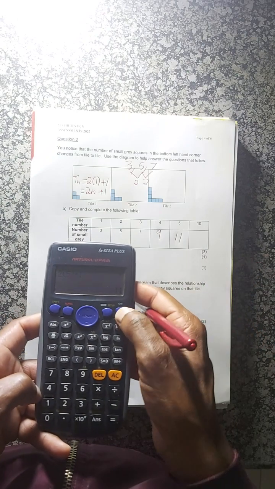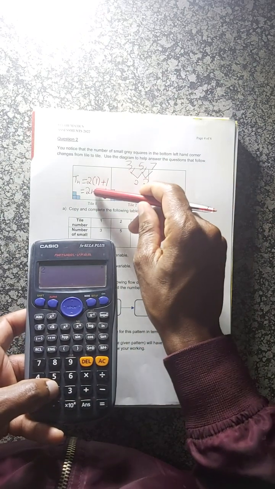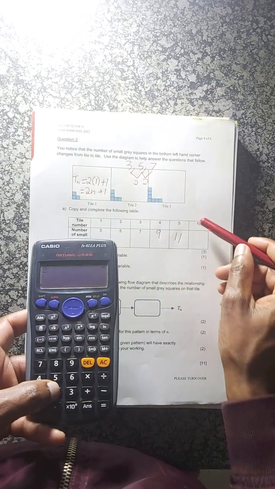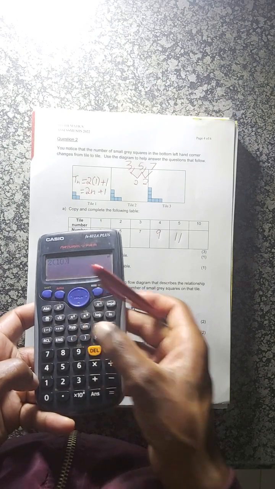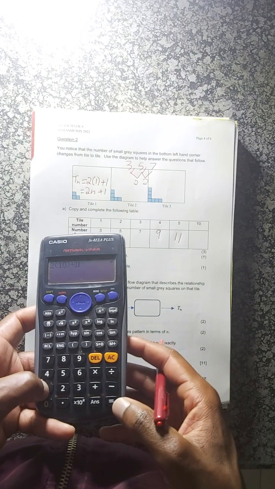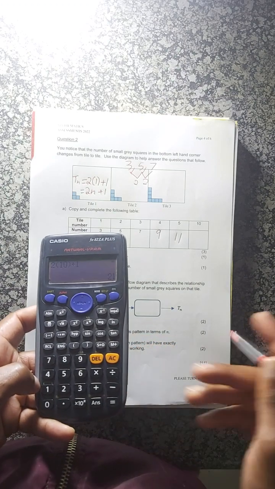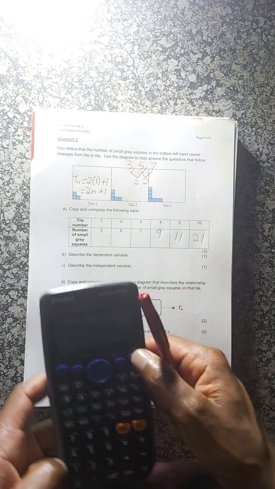Then we come to this one. We do the same thing. I say 2. Where I see n, I'm going to put number 10. There is the 10. Close the bracket and then add this one. Equal to 21. Done. My 3 marks are in the bag, just like that. Okay, now let's move on to B.